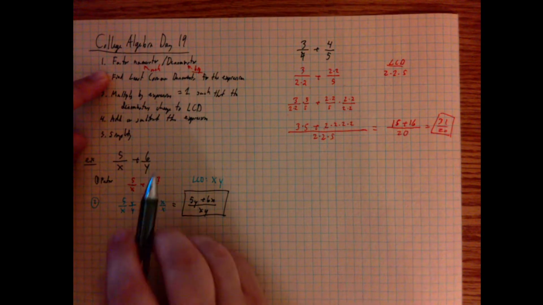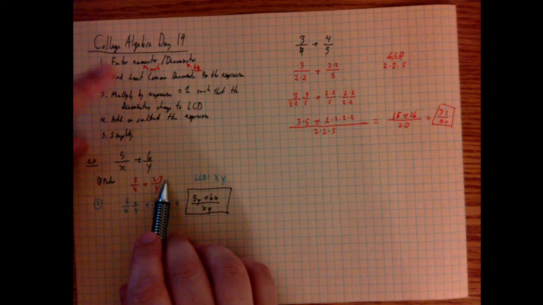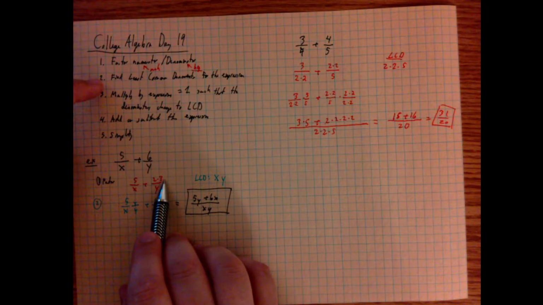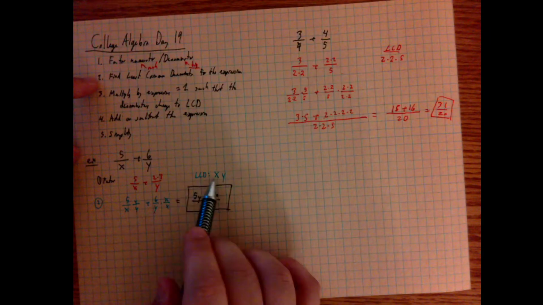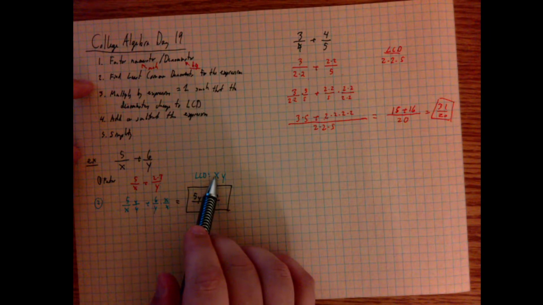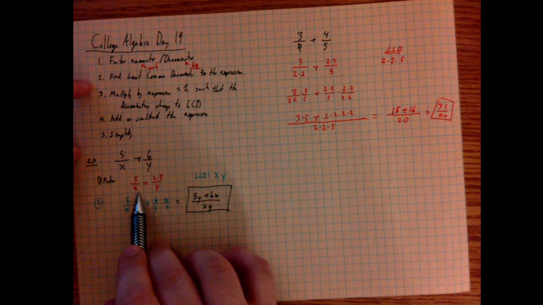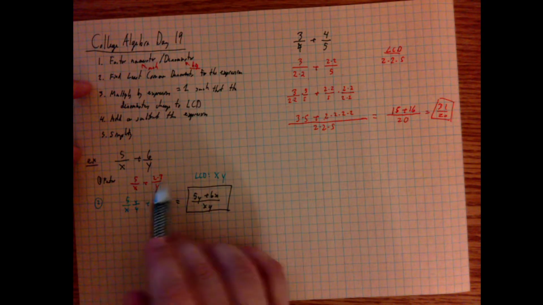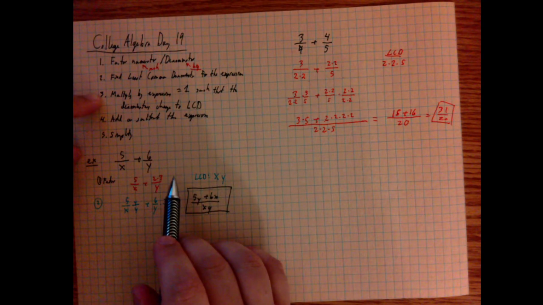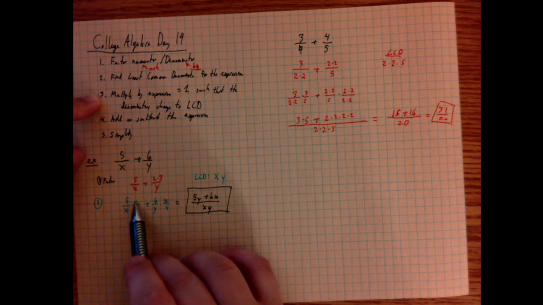We factored the numerator and denominator. There wasn't much to do there, especially the denominator is what's important here. Part 2. We want to find the least common denominator. We did that. It's what's missing from each one to make them match. This fraction is missing the y. This fraction is missing the x. We then multiply by those expressions to make them match using a factor of 1.